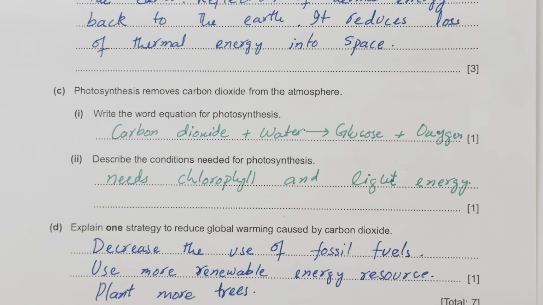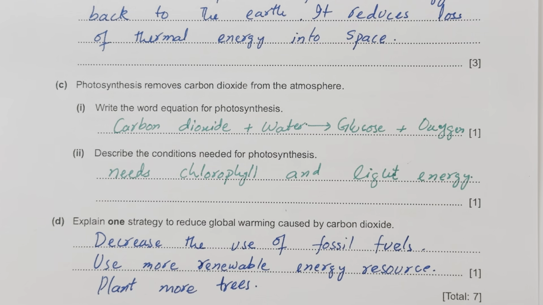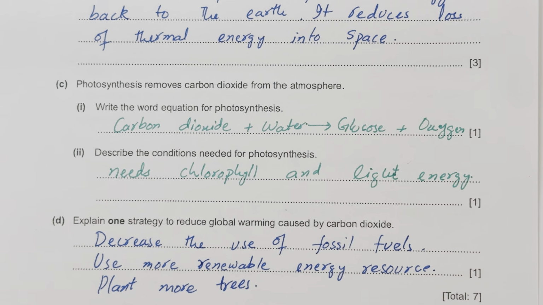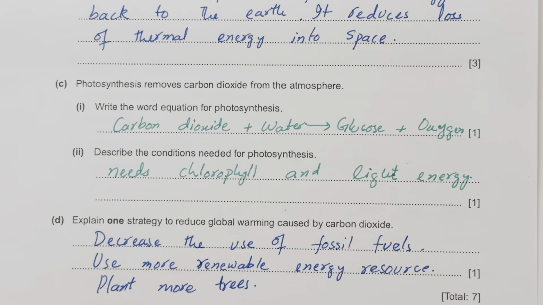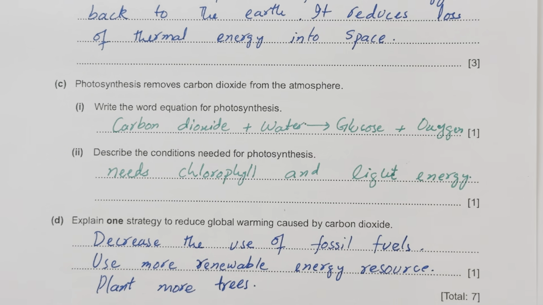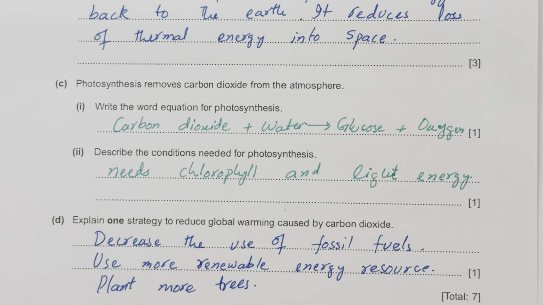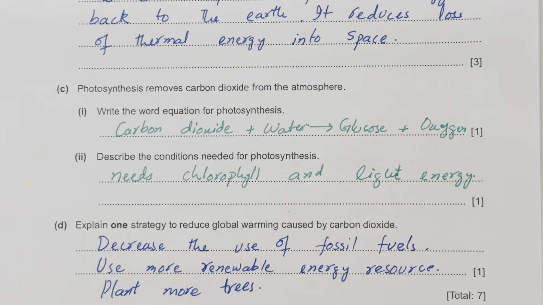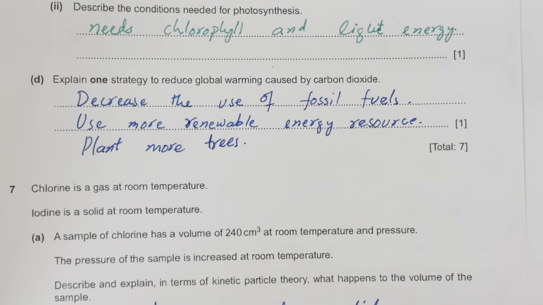Moving to part C. Photosynthesis removes carbon dioxide from the atmosphere. Write the word equation for photosynthesis. Carbon dioxide plus water will produce glucose plus oxygen. This is the equation that you learned in class 5 or class 6. It is a famous equation of photosynthesis. Part 2. Describe the conditions needed for photosynthesis. We know that photosynthesis only takes place in the presence of chlorophyll and light energy, or in the presence of sunlight.